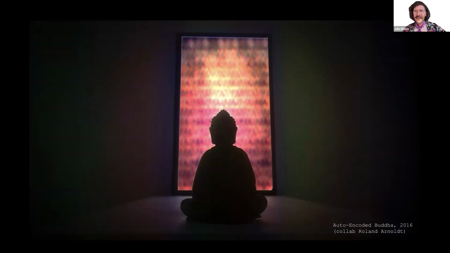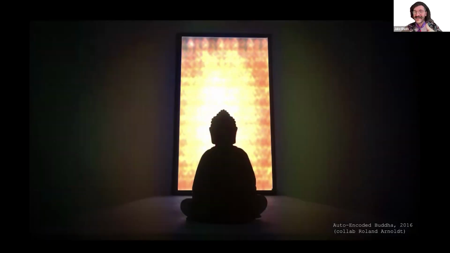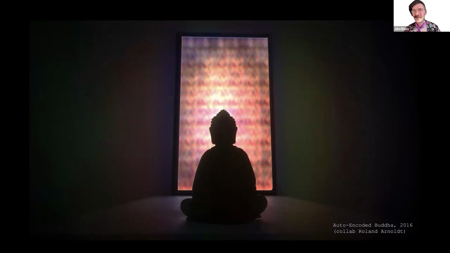Early experiments. Here is, again, the Buddha trying to see itself being created, but the AI is failing to create the image of the Buddha. It's a reference to Nam June Paik's famous piece. Here we've got a little warning.